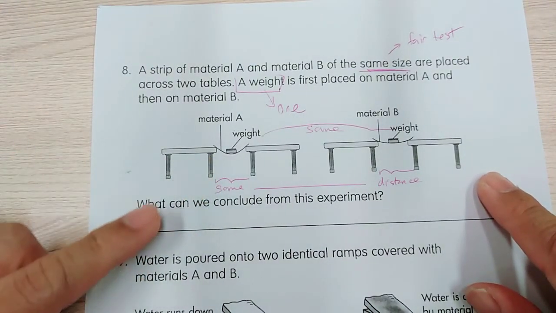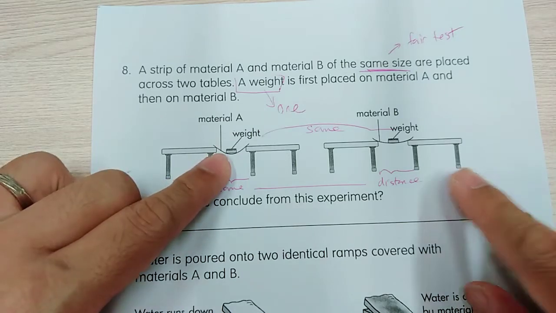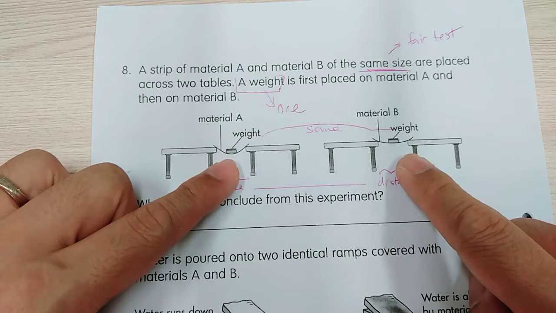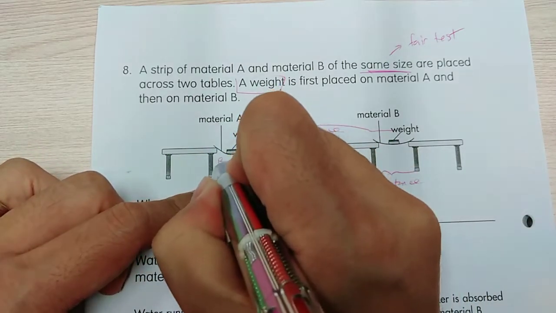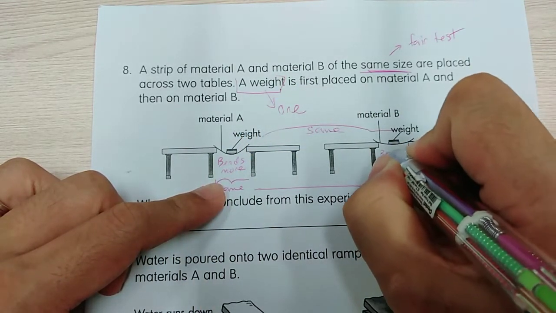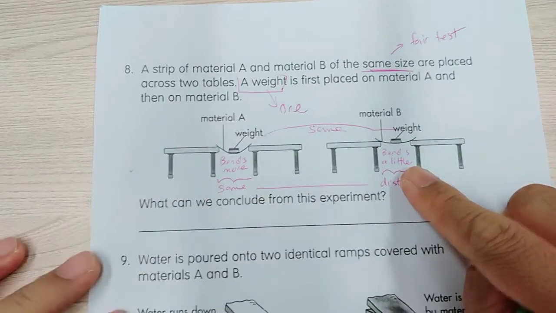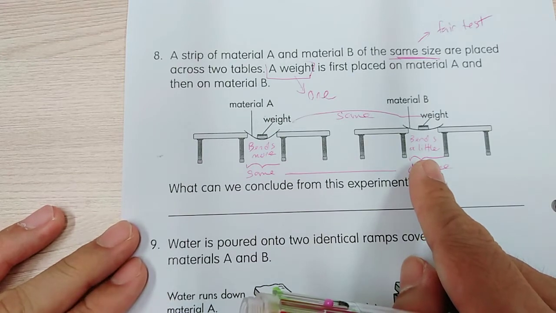Now many of you talk about strength here, which is wrong. Because if it's about strength, then something should be breaking or tearing. And both materials did not break. However, if you observe, this material actually bends more. This material only bends a little, which means this is about flexibility. This experiment is about flexibility.